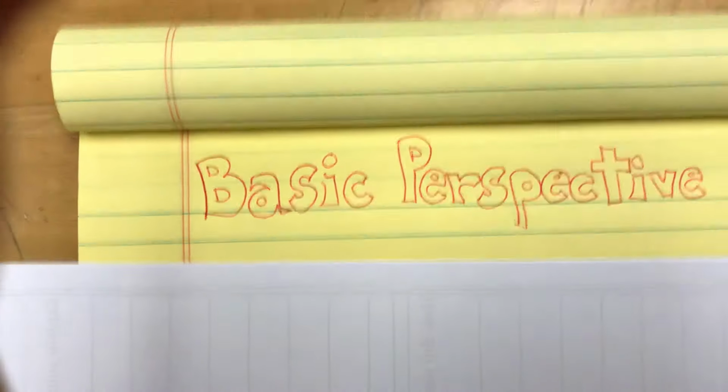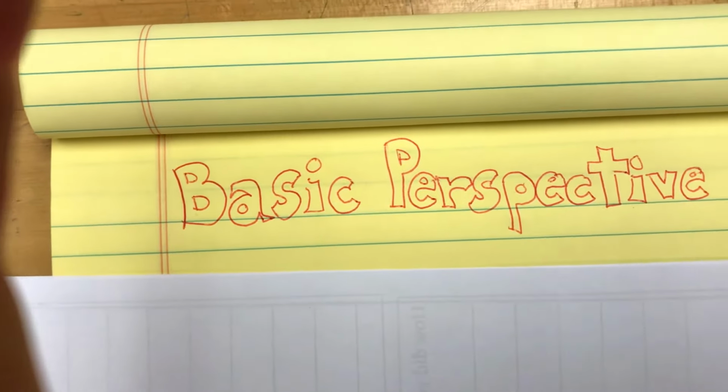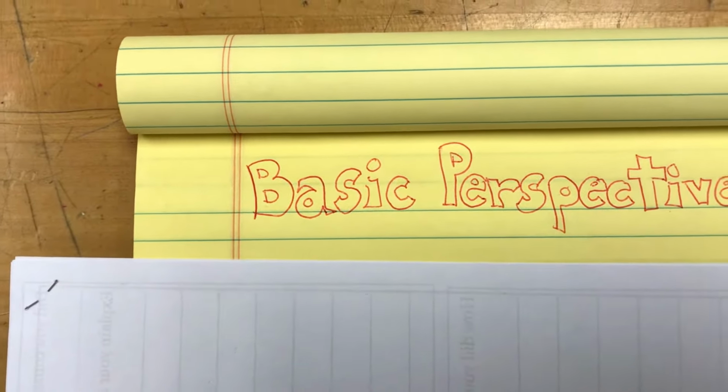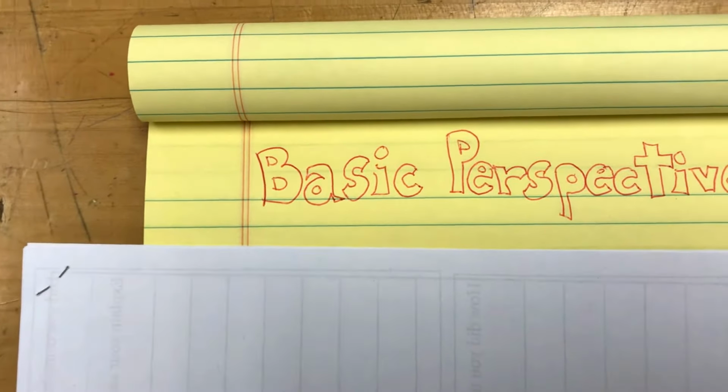You've got vocabulary words, so you need your logbook and a pencil, and I've also got some drawings to show you. We'll talk about that later.